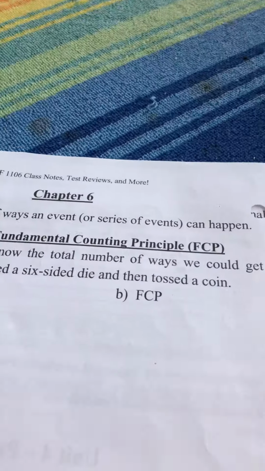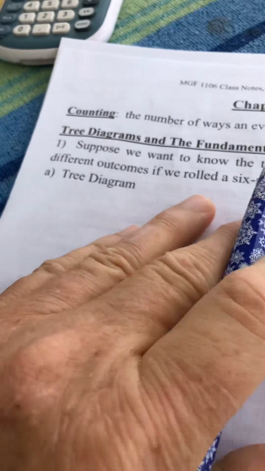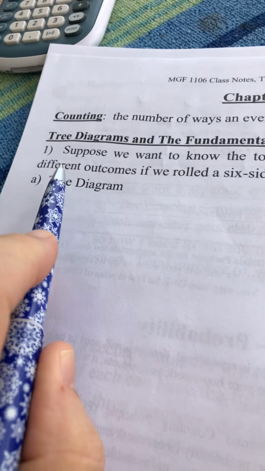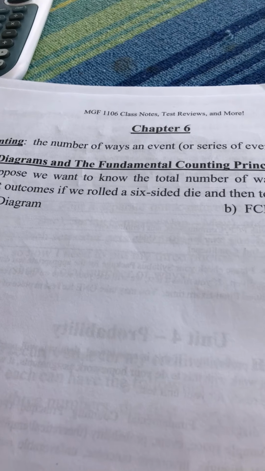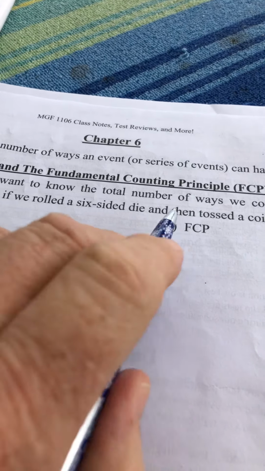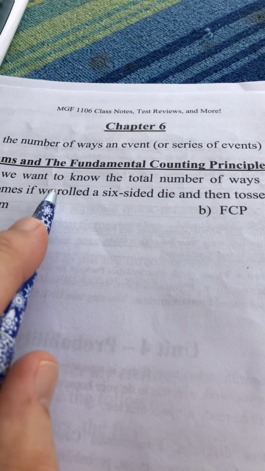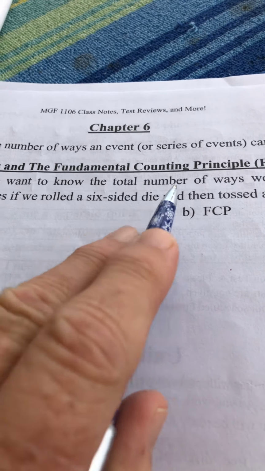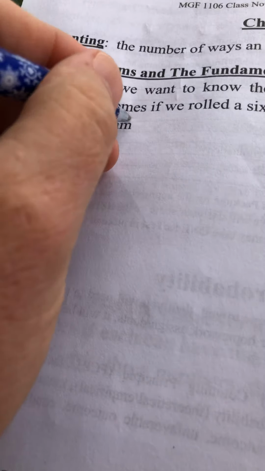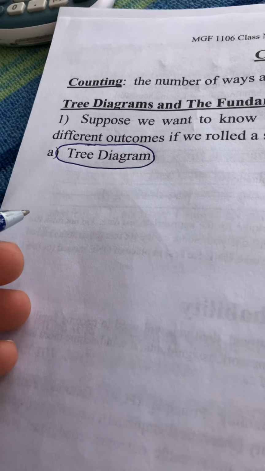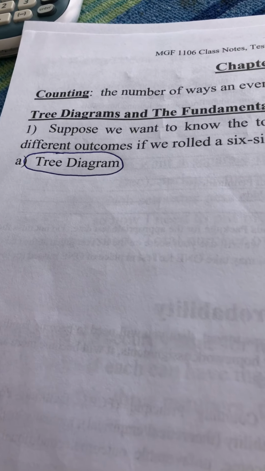Okay, so here we are. Again, I'm on page 68. So, the first question. Suppose we want to know the total number of ways we could get different outcomes. And here's what we're doing. We're rolling a six-sided die, and then we're tossing a coin. So one way to do this is to use a tree diagram. And basically, a tree diagram is nothing more than saying, show me, show me.